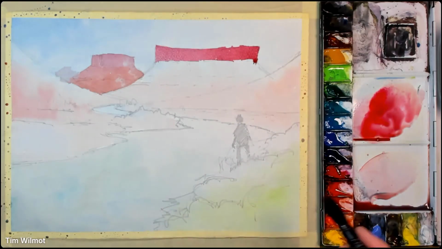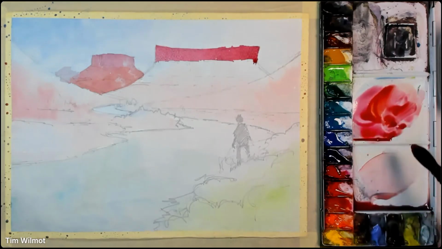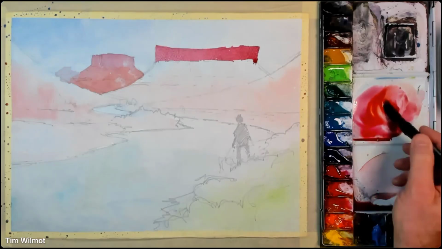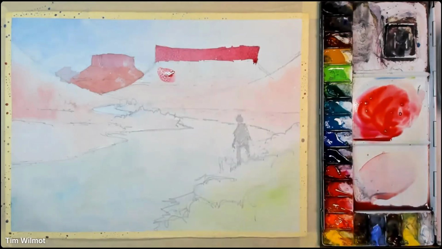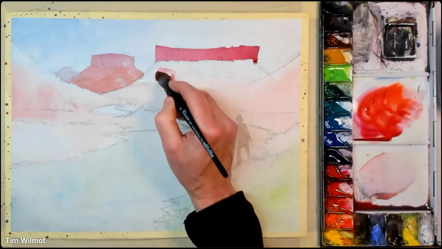There we are, and now warmer red. Back to my light red. Maybe a bit of cadmium orange, a tiny bit of cadmium orange for the slopes.